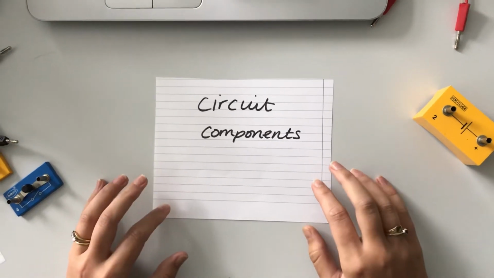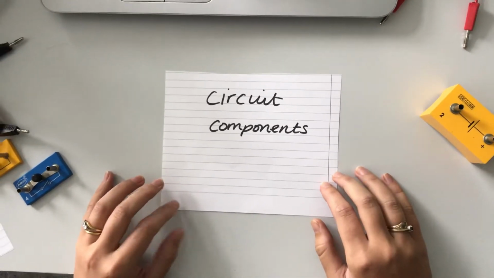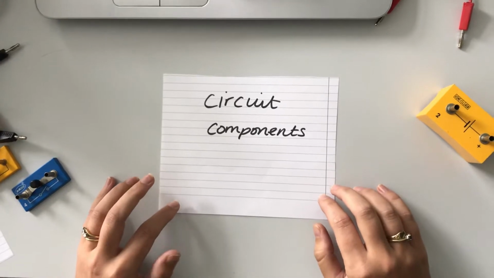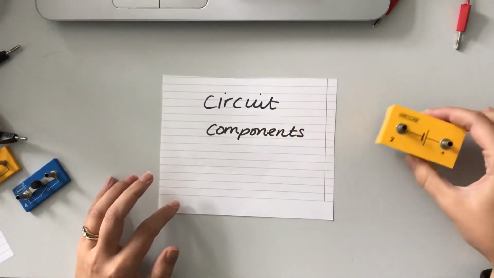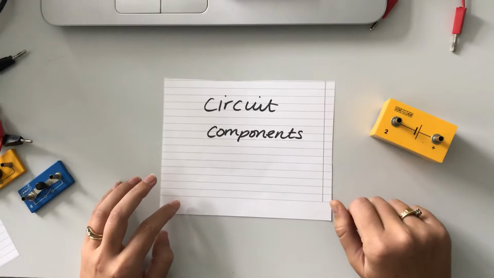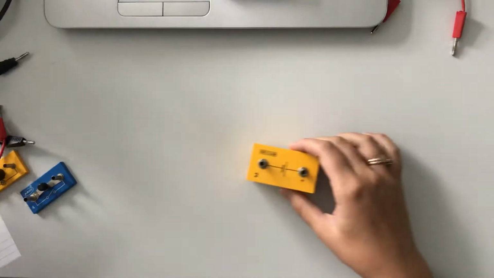Okay, so this first video, I'm just going to talk you through some basic circuit components that we use really regularly, tell you what their symbols are, and then we'll talk through what they actually do within a circuit. So the first thing I want to show you is a cell.